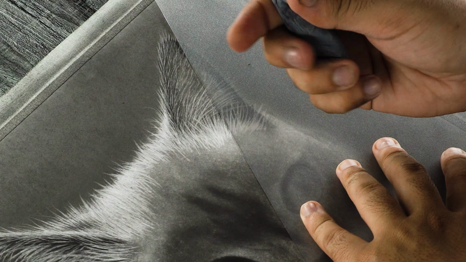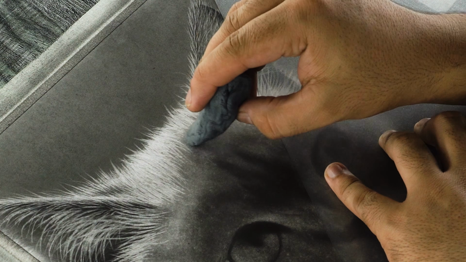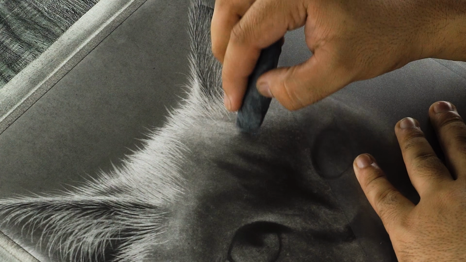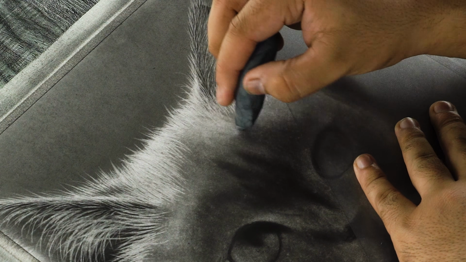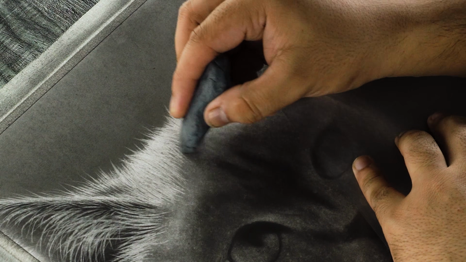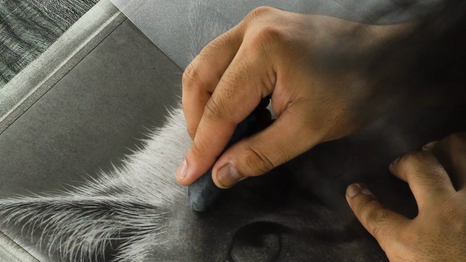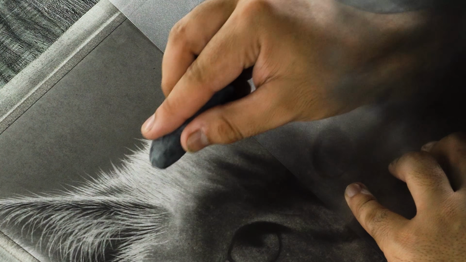Okay, so for the forehead portion, I'm first picking up the excess graphite from the lighter areas using my kneaded eraser. I have shaped it into a round thin tip and am now tapping it over the required areas to add blended highlights to the base. It will create the required 3D base, perfect to add fur later on.